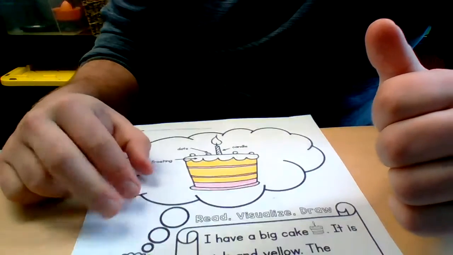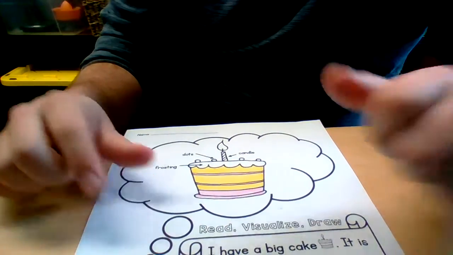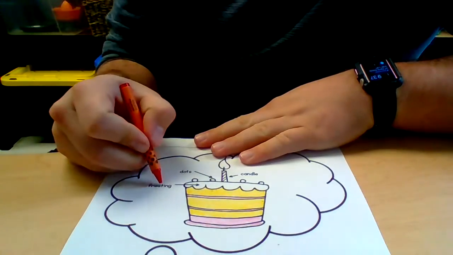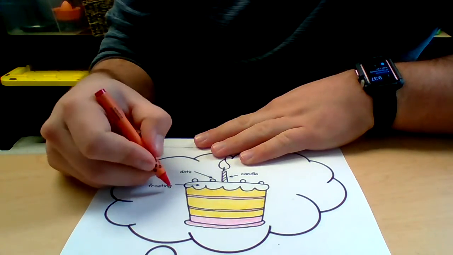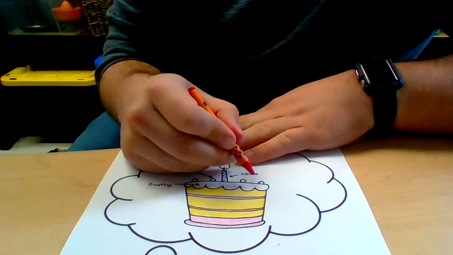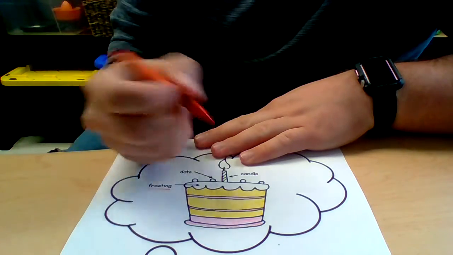Now, in the story it says our frosting is red. And if you look at the paper, they tell us where our frosting is. They'll show us where our frosting is, so let's color in our frosting with our red crayon.